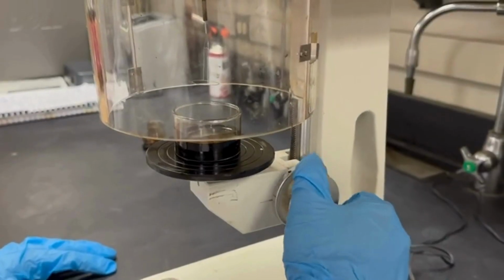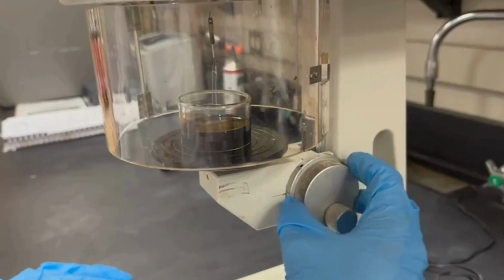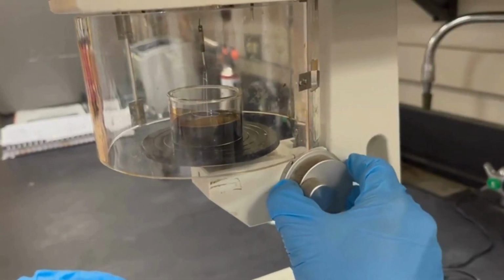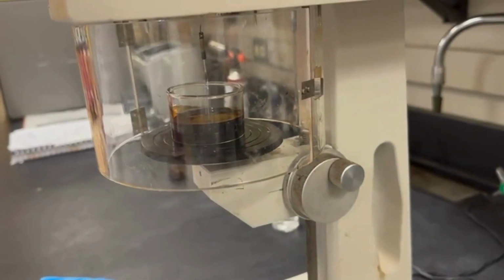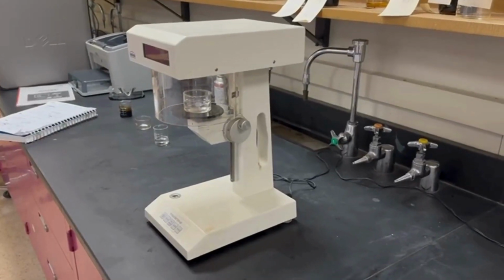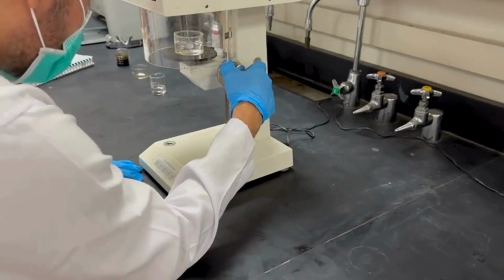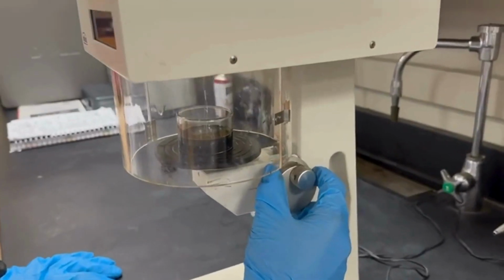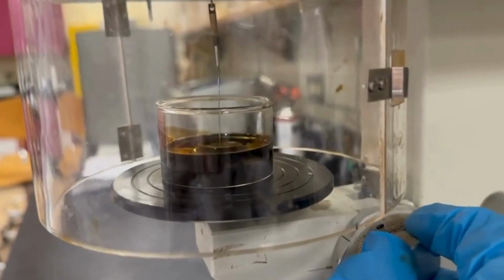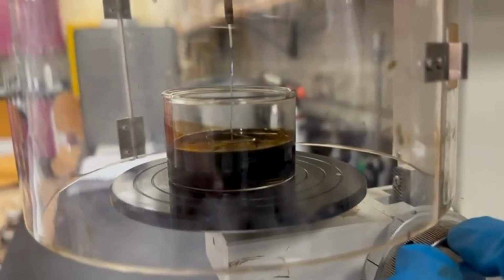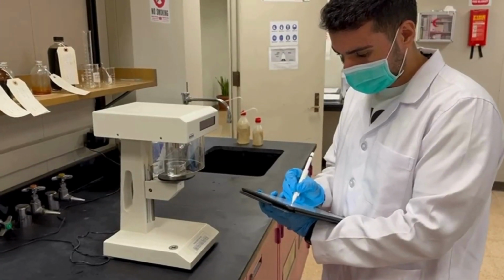Carefully lower the ring into the container, ensuring it is positioned at the center of the oil. Rest your elbow on the table to minimize any shaking that could cause inaccurate readings. Begin lifting the ring using the tension meter knobs as demonstrated in the video. Record the measurements once the ring detaches from the oil surface.